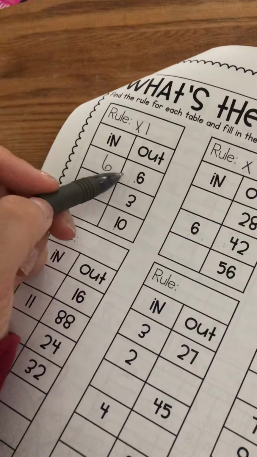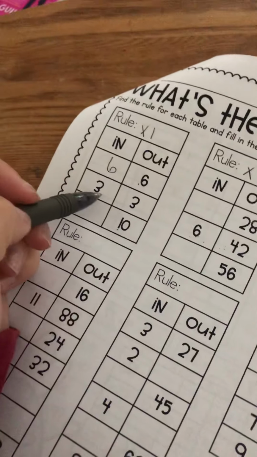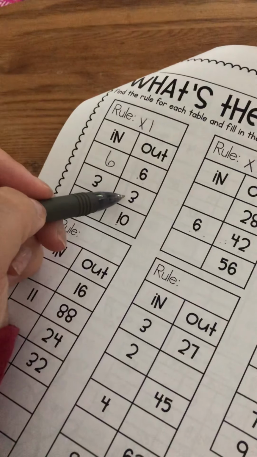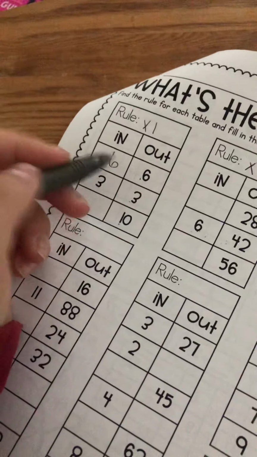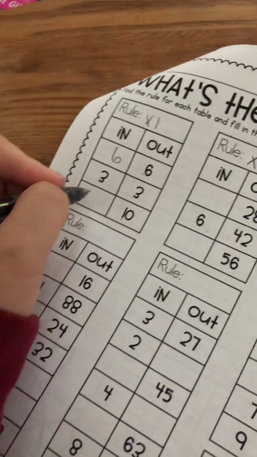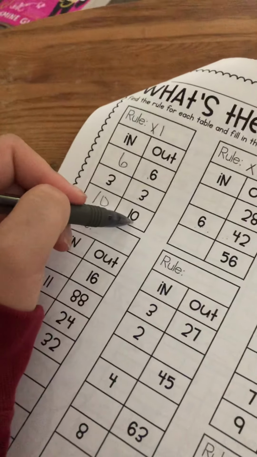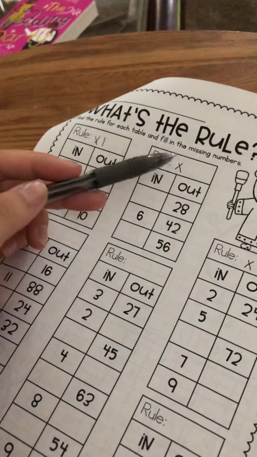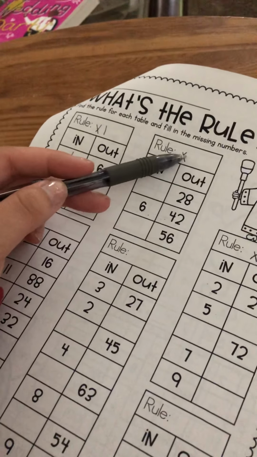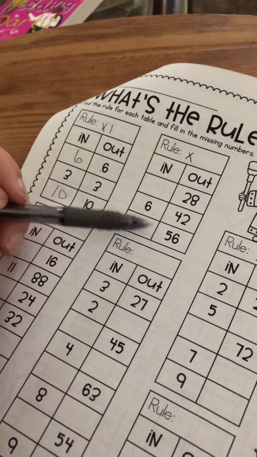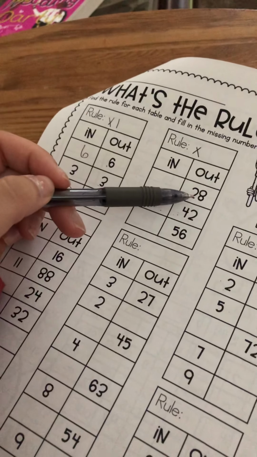6 times 1 gives us 6. 3 times 1 gives us 3. And then this number, hopefully you found it, it was 10 times 1 gives us 10. So your rule just has to be the same for each of these boxes and find what times what gets us these numbers.